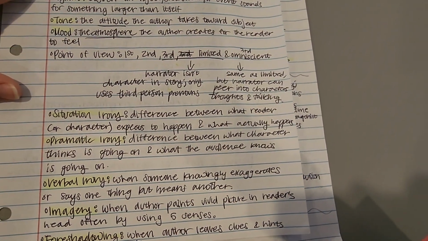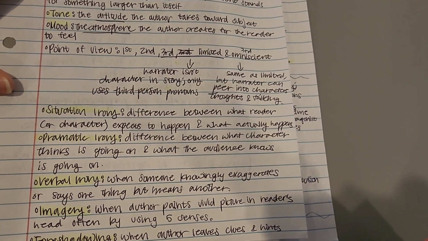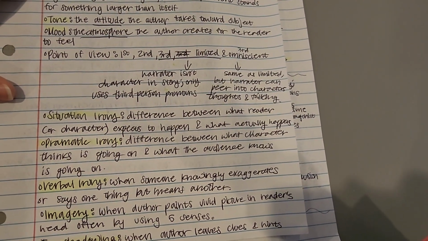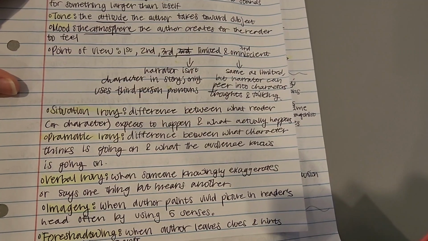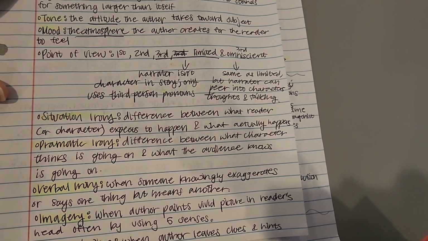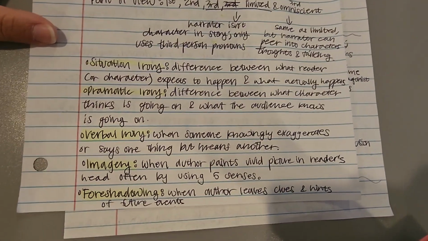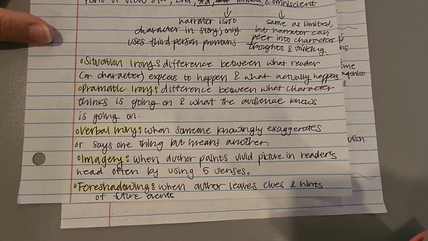Point of view, first, second, third limited, or third omniscient. Third limited is when the narrator isn't a character in the story, it only uses third-person pronouns. Third omniscient is the same as limited, but the narrator can peer into characters' thoughts and feelings.